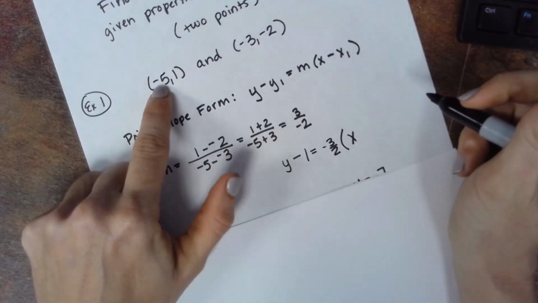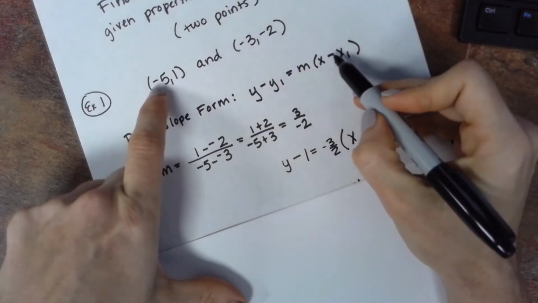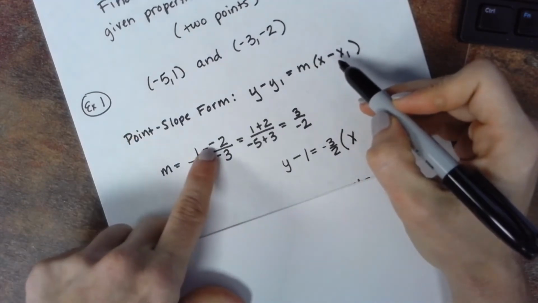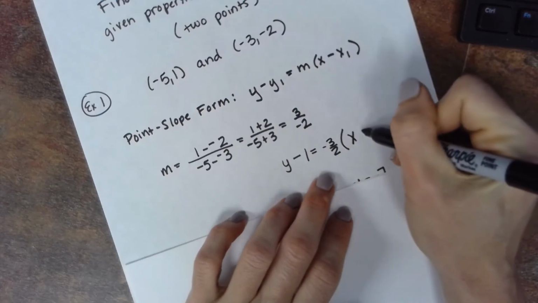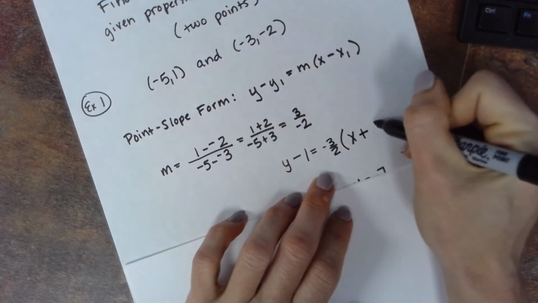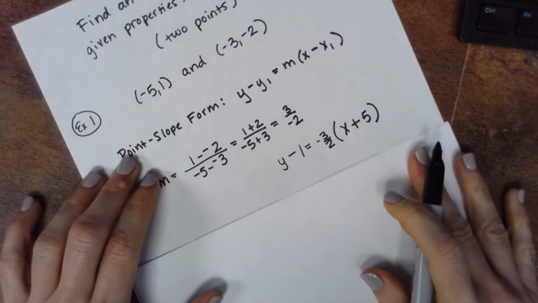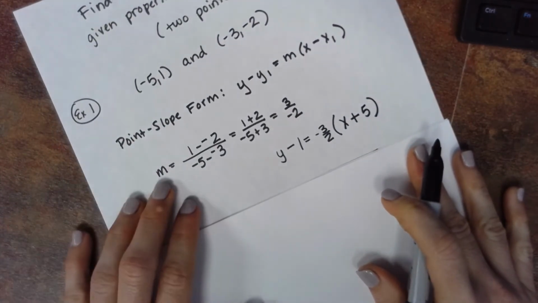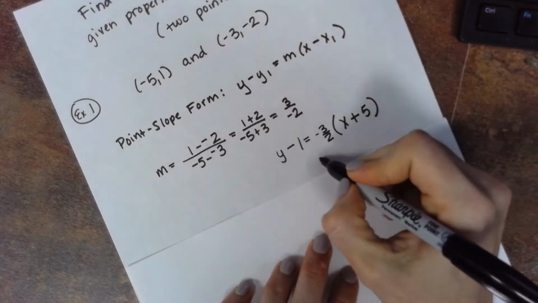So see how my x1 is a negative 5, and remember, minus a negative is always going to result in a positive. So instead of putting the double negative, I'm just going to put the plus. Okay, now don't be put off that there's a fraction. I'll show you how to use your calculator to get this answer pretty quickly.